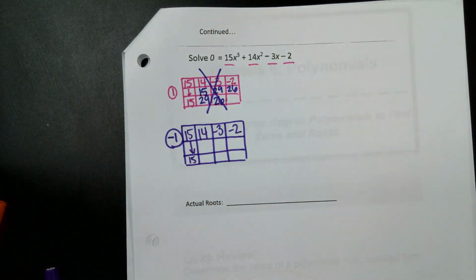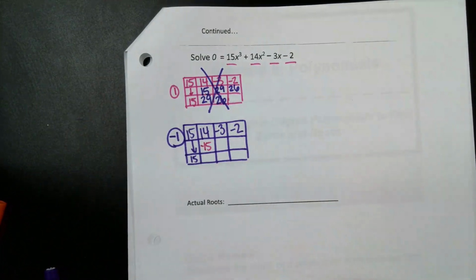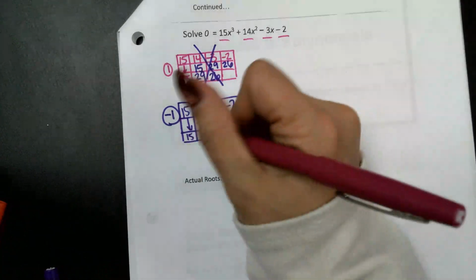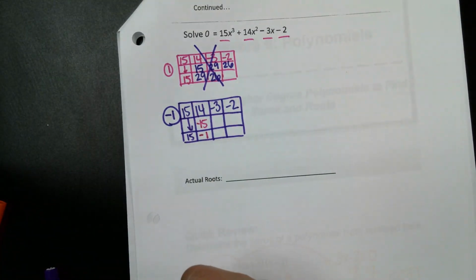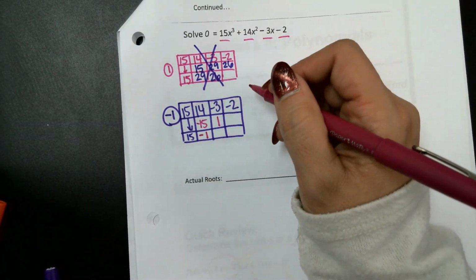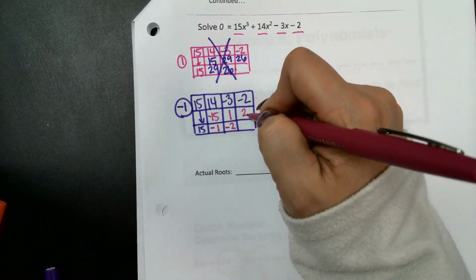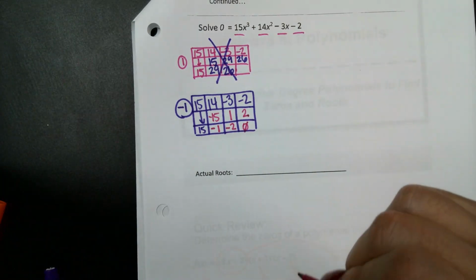All right, now 15 times negative 1 is negative 15. 14 minus 15 is negative 1. Negative 1 times negative 1 is positive 1. And negative 3 plus 1 is negative 2. And negative 2 times negative 1 is positive 2, giving us a remainder of 0. Found it.